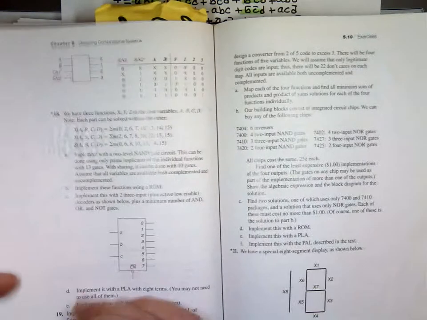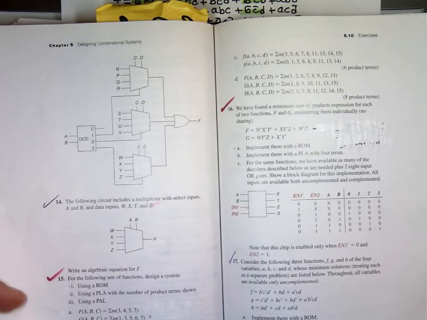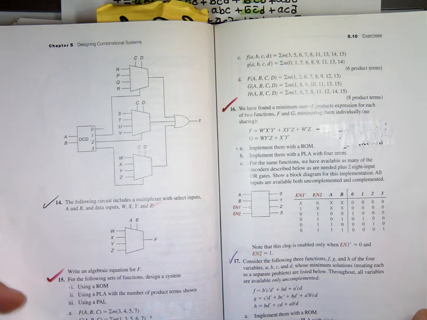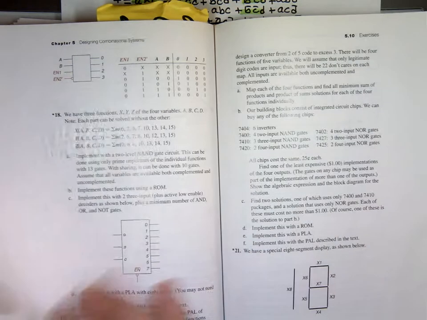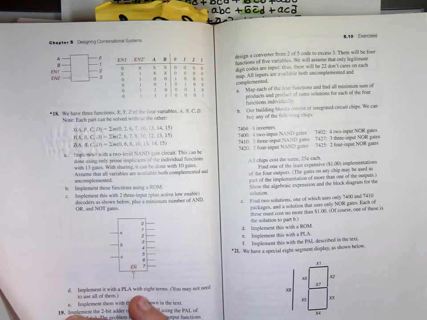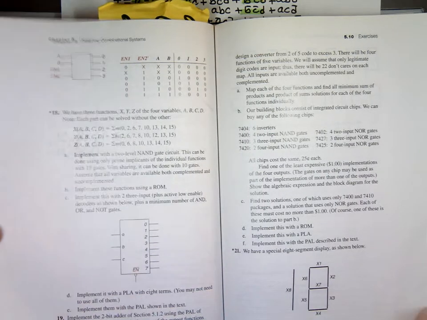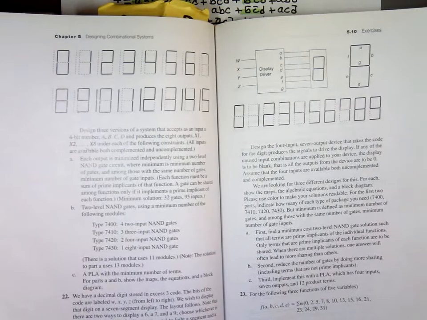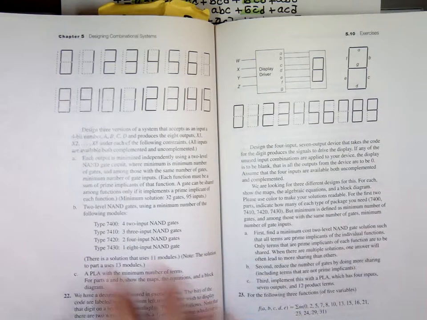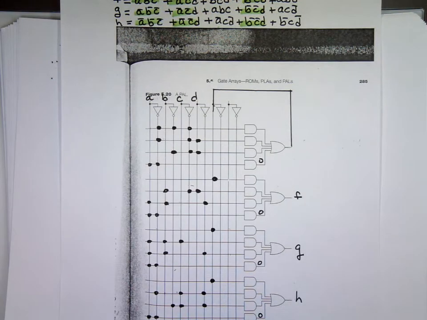Let me take a problem. We had some homework last time: implement using a ROM, implement using a PLA, implement using a PAL. Give us one that's good, like lots. I'll make one up, I don't know. Let's see. Wild guess.